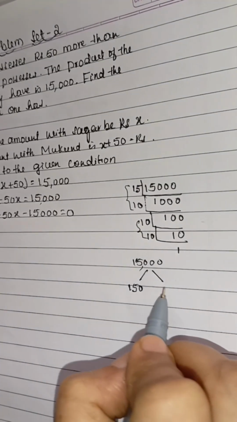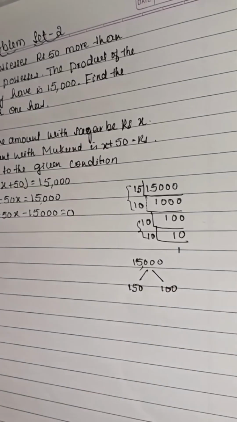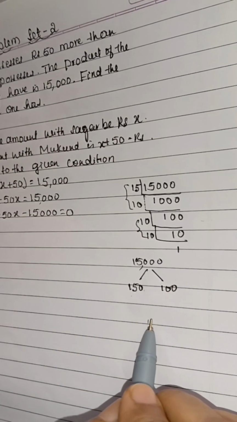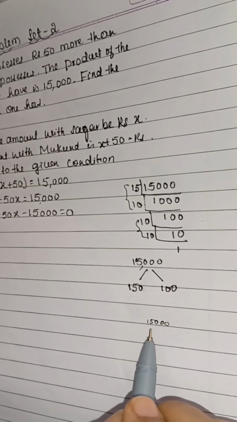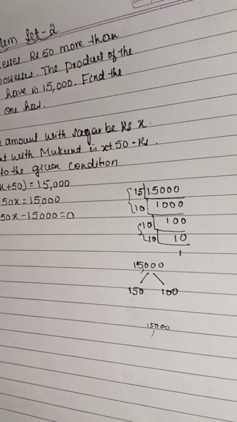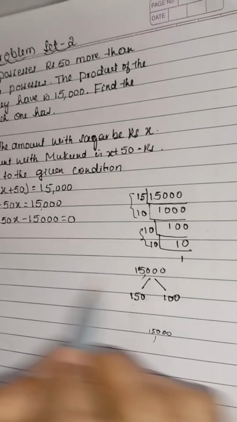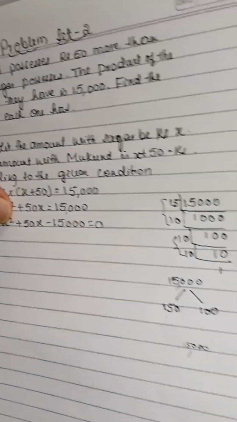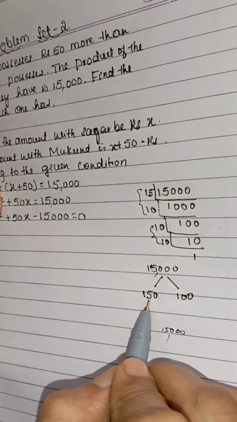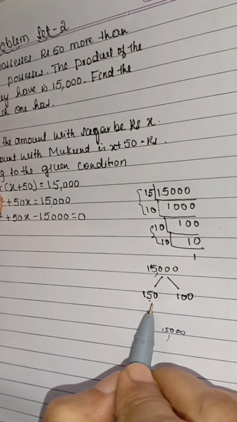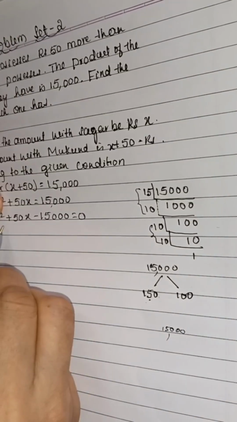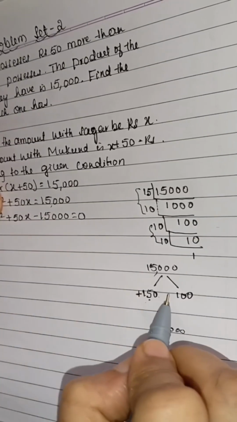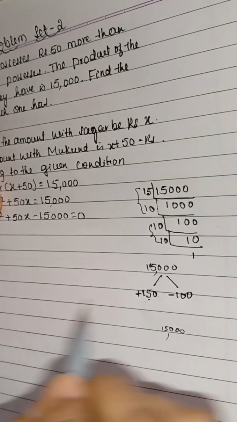See, 10 tens are 100. 150 multiplied by 100 is how much? That is 15,000. So this is 150, this is 100. Here the middle term is 50. 50 has to come. So 150 minus 100 is 50. So this plus 50, that is 150x. So the bigger number will get the positive sign, the smaller number will get the negative sign.